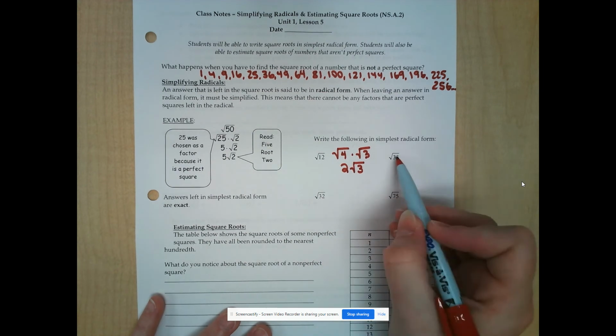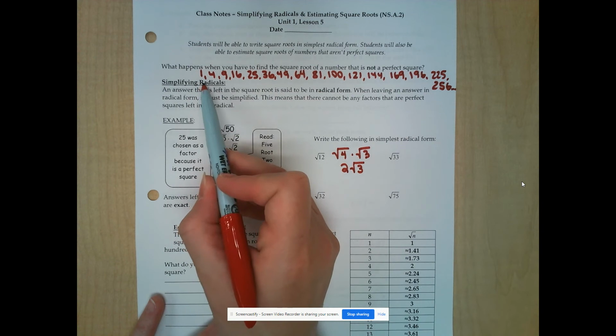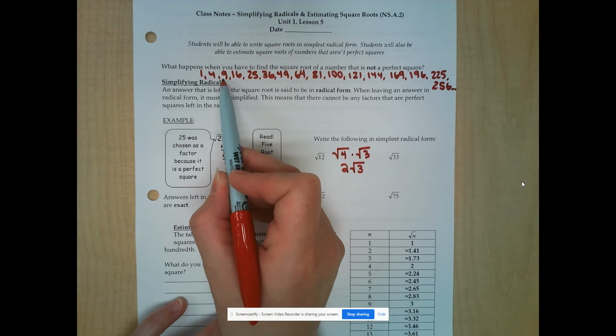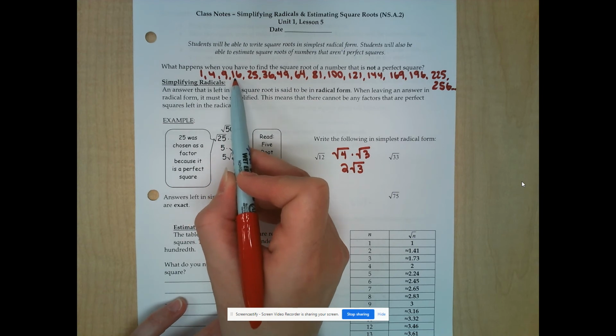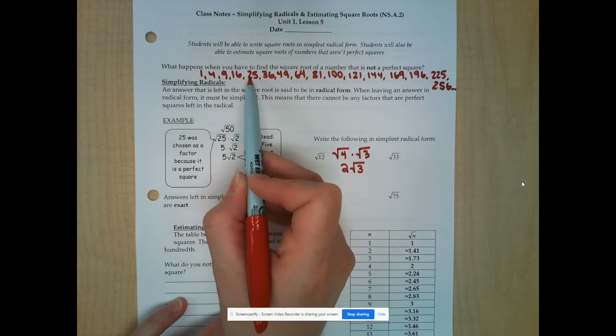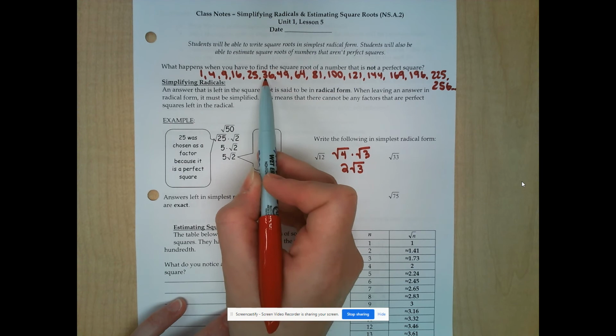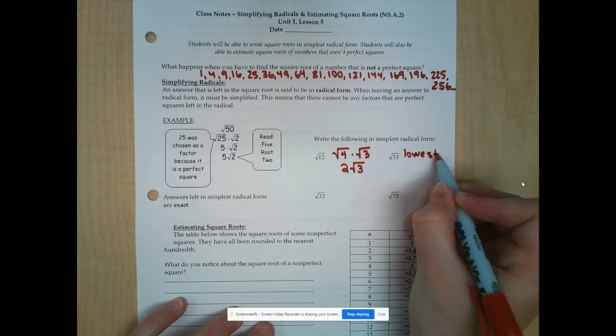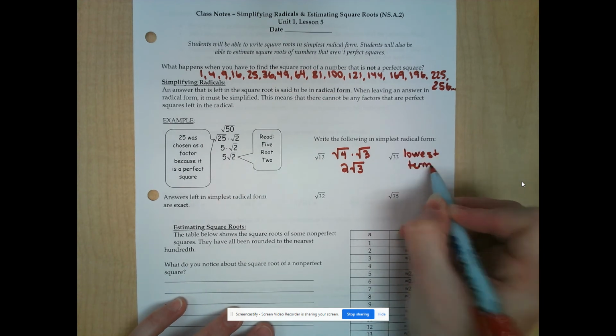Now 33 does not have a factor on this list. 1 doesn't help us because the square root of 1 is 1. 4 does not go into 33. 9 does not evenly go into 33. 16 does not evenly go into 33. 25 does not evenly go into 33. And now you're too high. So this one is already in lowest terms, or you could say simplified radical form.